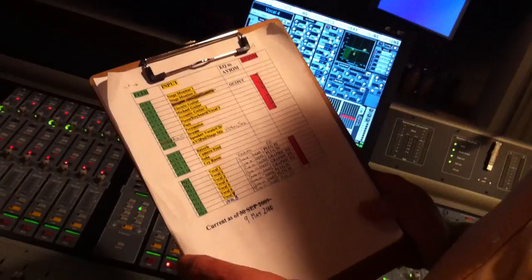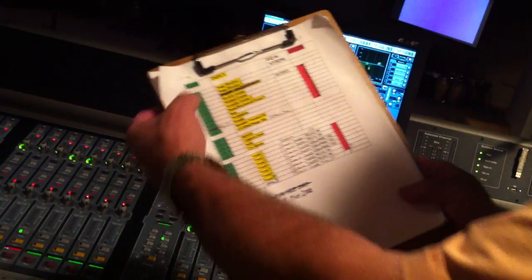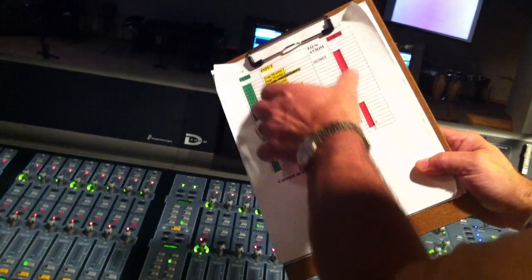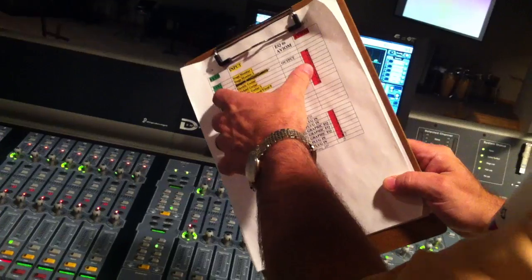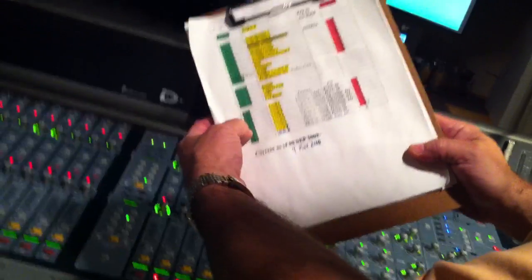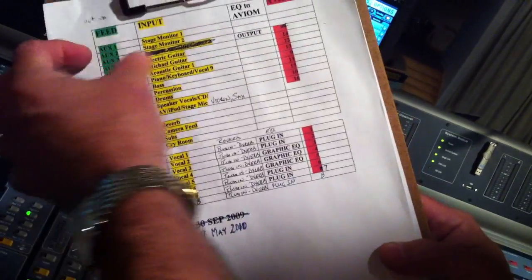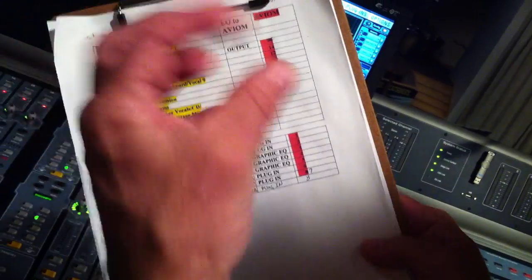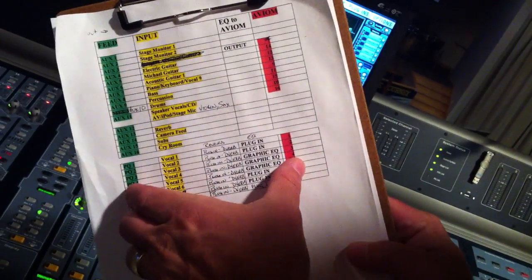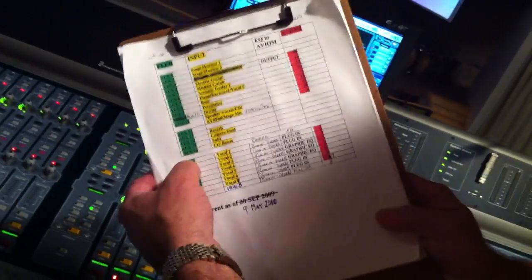Now it gets complicated, because we have all of these different auxes feeding Avioms, and then we take all the PQ mixes and we use those for vocal feeds into the Avioms. These are the things that need to be mixed together. These are things that we're sending independently. They are done on the PQs.